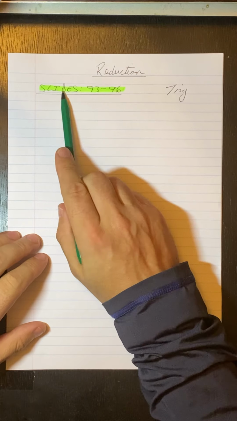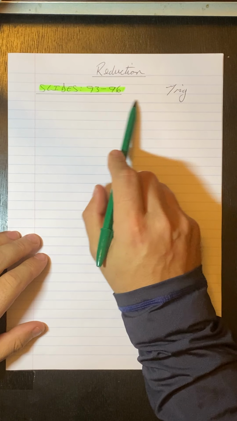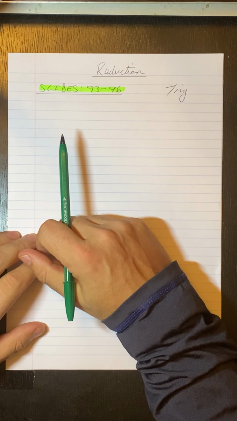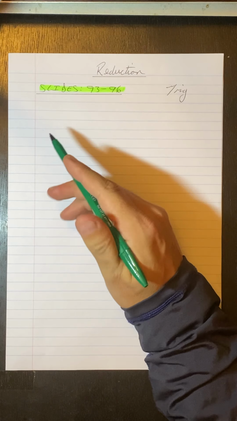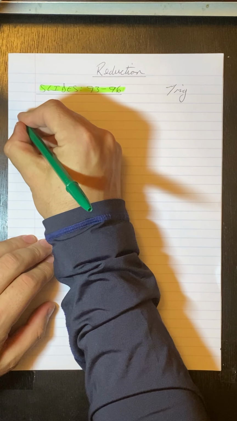How's it, grade 11? So we're going to continue from yesterday, which was reduction. We're working from slides 93 to 96 from the trigonometry PowerPoints. Okay, so we're going to finish off example 4.